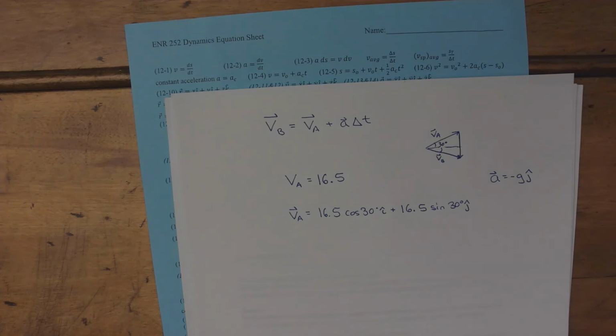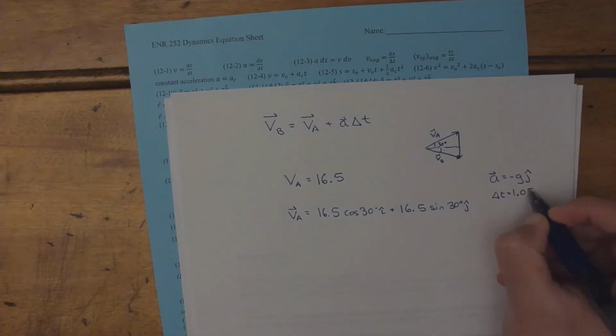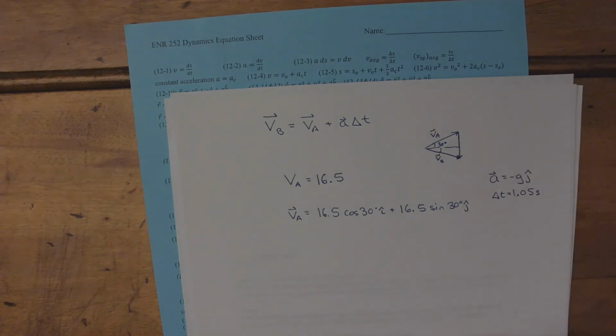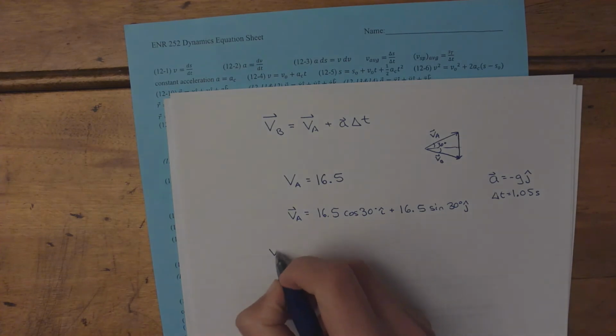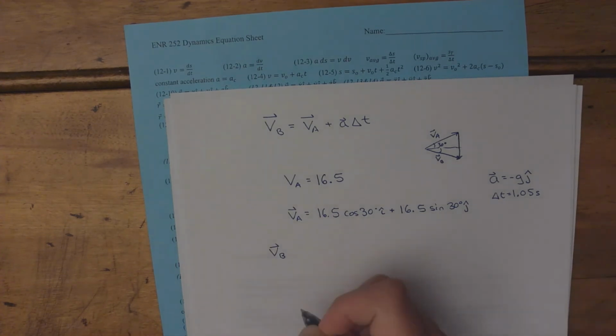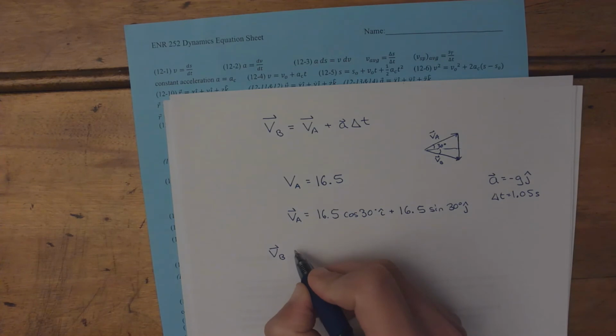Do I know what delta t is? Yes, because I found that before. That was 1.05 seconds. So we can put that all together to find VB, but it did ask us for the speed, not for the velocity, so afterwards we're going to find the magnitude of the final velocity.